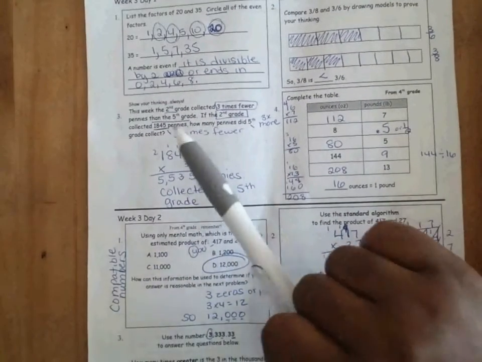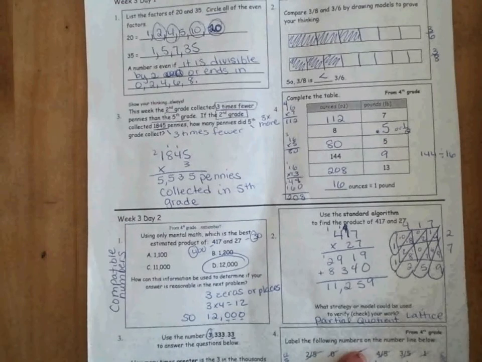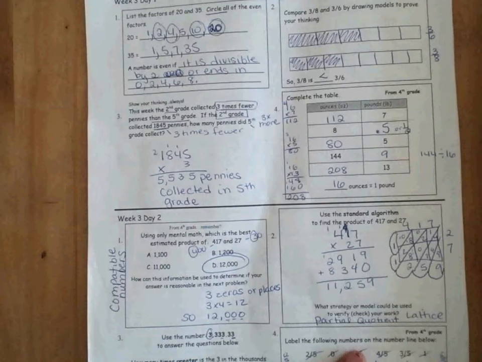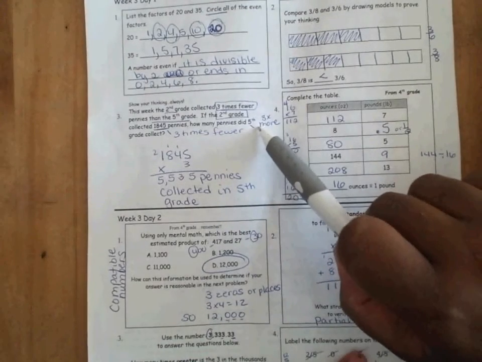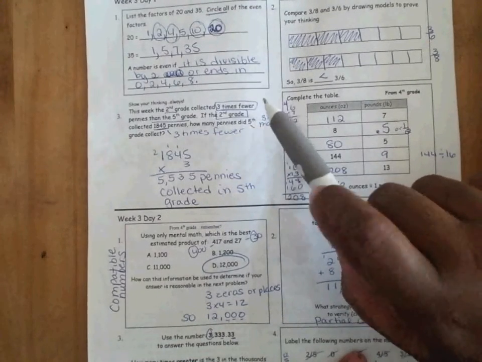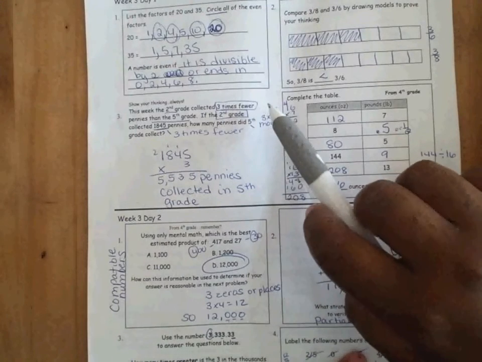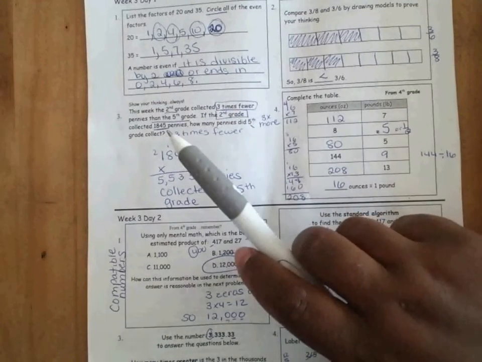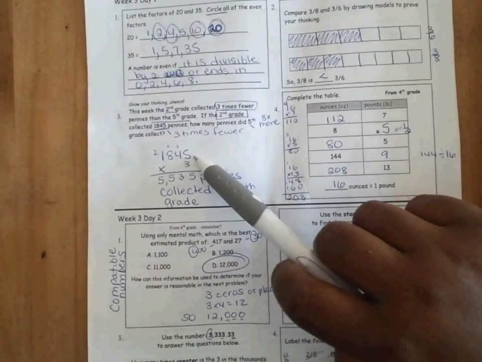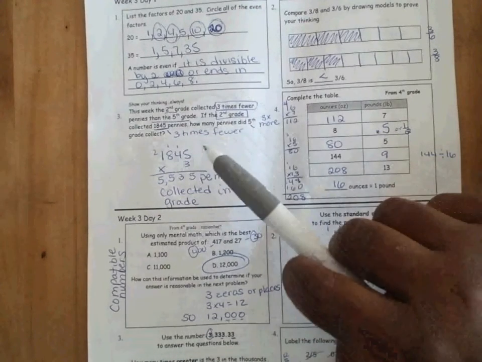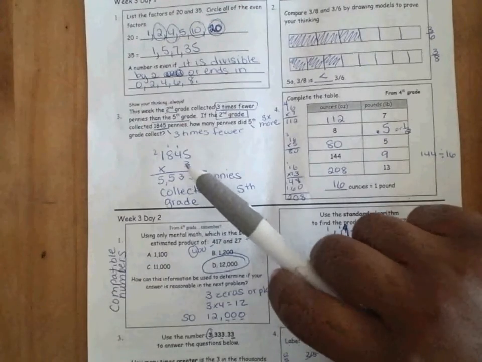Okay, number 3 says, this week the second grade collected 3 times fewer pennies than 5th grade. If second grade collected 1,845 pennies, how many pennies did the 5th grade collect? So that means that 5th grade's pennies are 3 times more if second grade collected 3 times fewer. So they already gave us what second grade collected, which is 1,845.